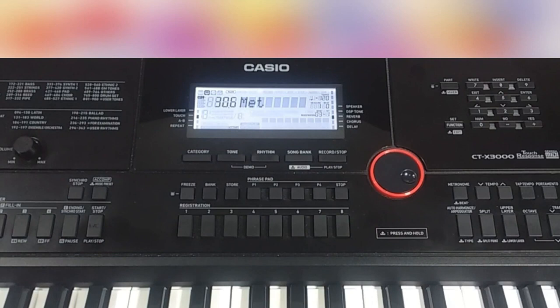So I hope that was useful. That's just the beginnings of editing and customizing the user rhythms, the preset rhythms in a user rhythm saving. The next thing we're going to look at is actually how to create a rhythm from scratch.